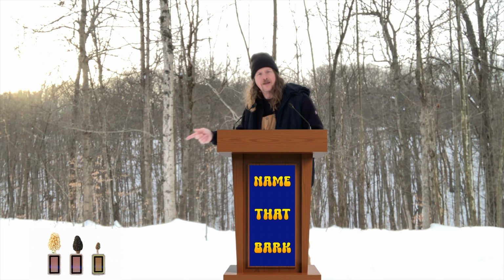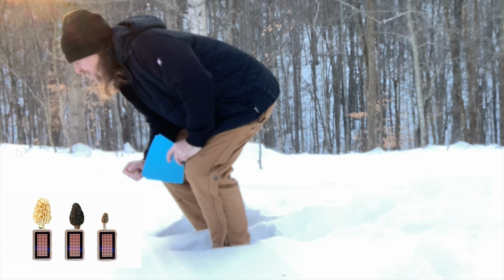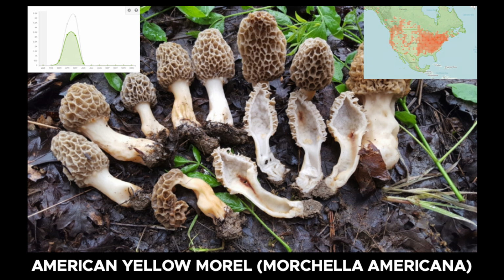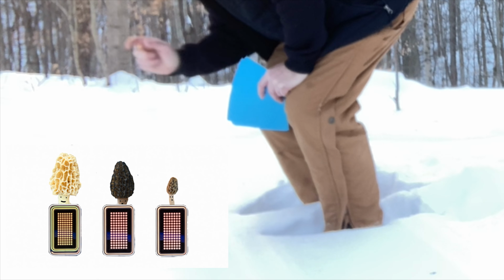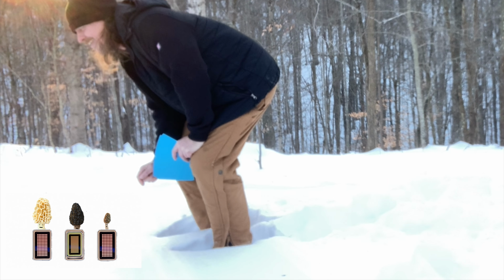Very interesting. All right, first round's over. Let's take some time and meet our contestants. Hey, big guy, let's start off with you. Yellow morel, Morchella americana. You're doing pretty good so far. You got one answer correct. I associate with a lot of trees.